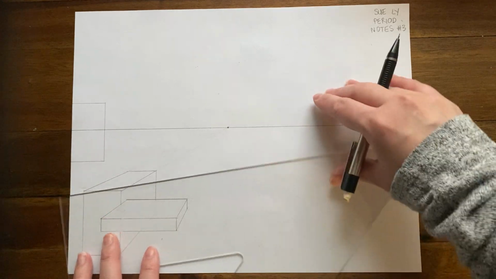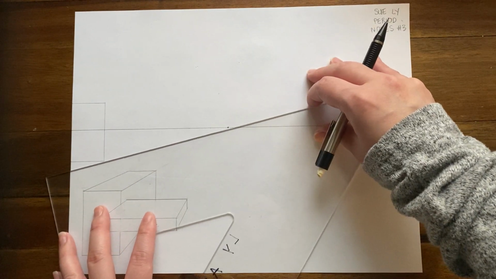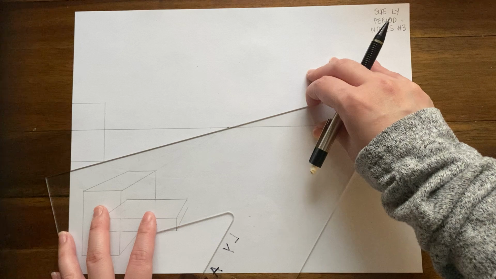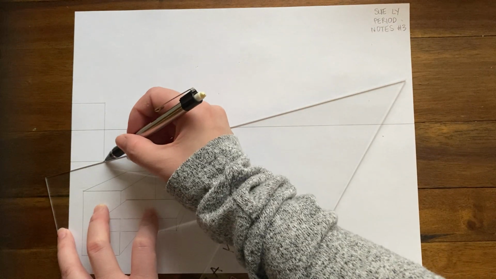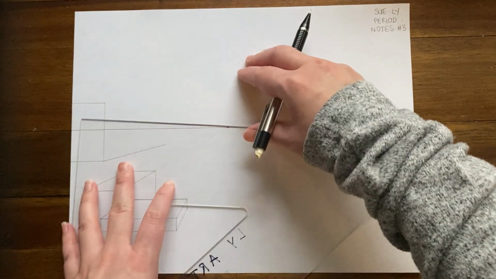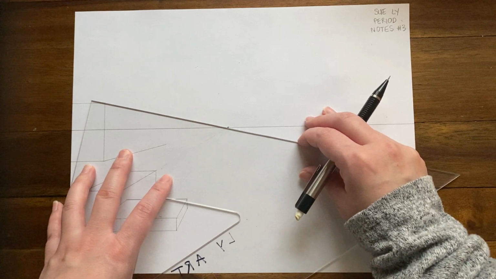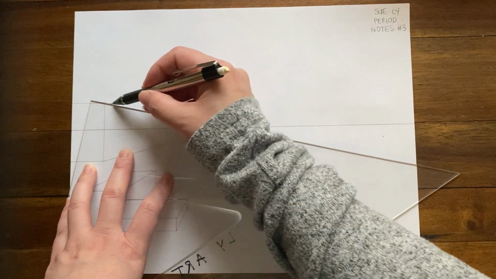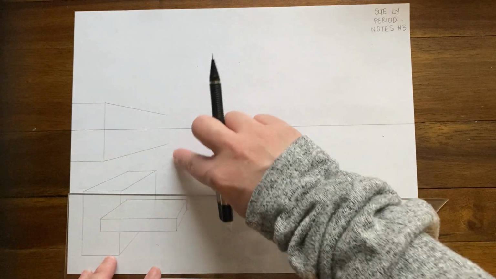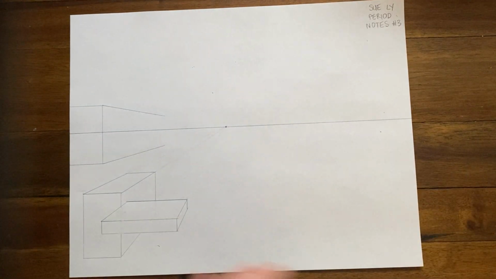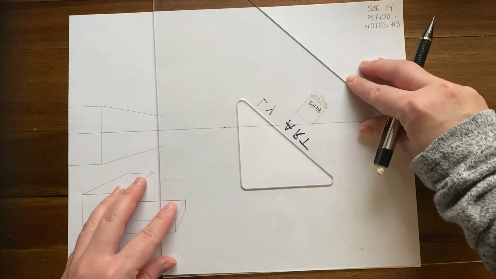Because it's going through the horizon, I'm going to just take the 2 closest points to the vanishing point, like so. You'll notice that I did not draw all the way to the vanishing point because I kind of know where I want my box to end. And then I'm going to need a vertical cut.